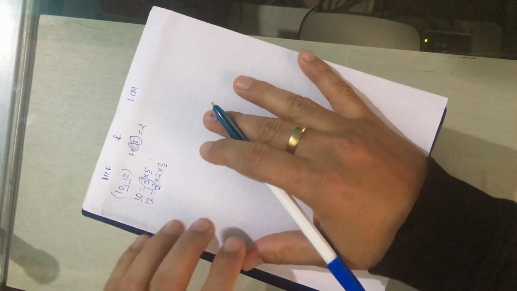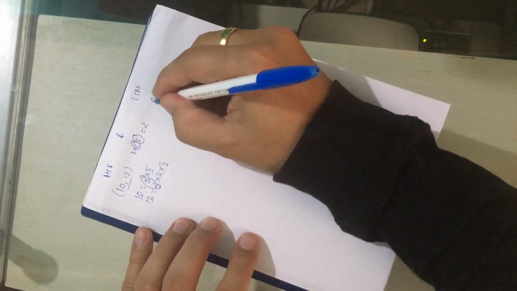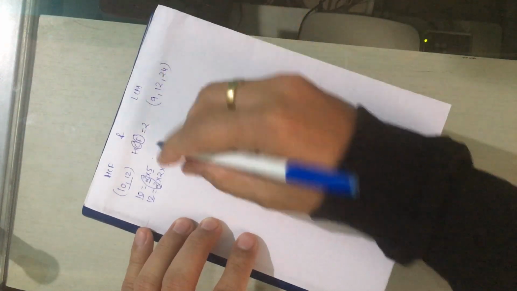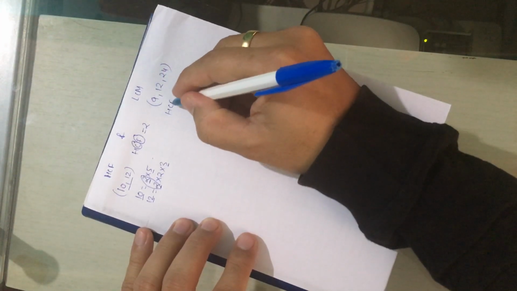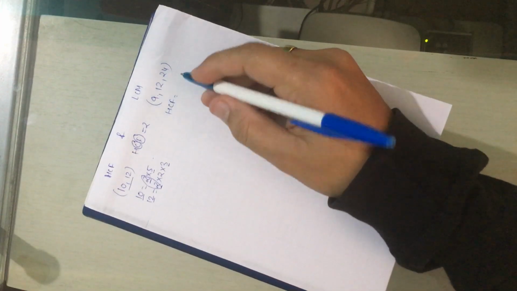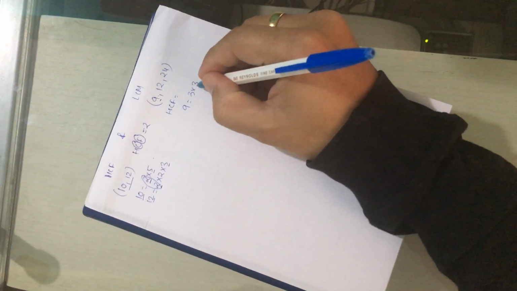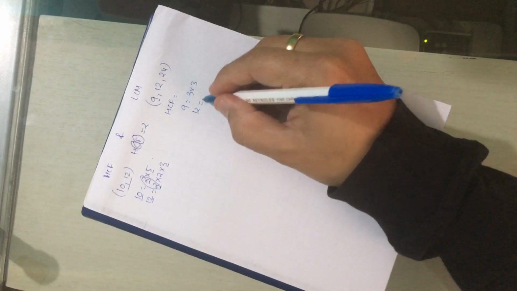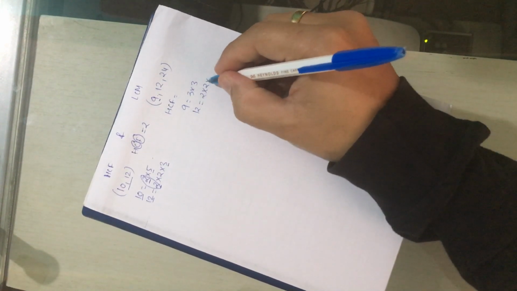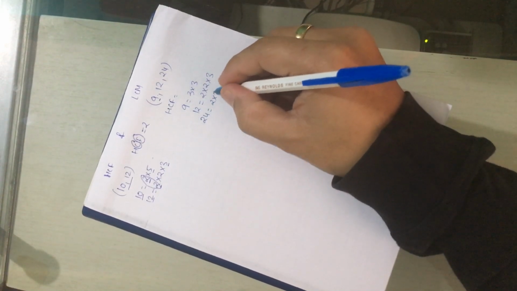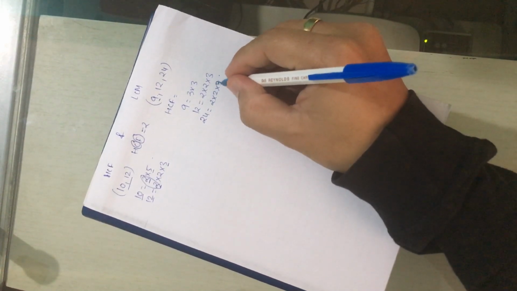Let's take another example to understand more. We have 9, 12 and 24, these three numbers, and we have to calculate the HCF. Again, you have to find out the factors. For 9, the factors will be 3 into 3. For 12, the factors are 2 into 2 into 3. For 24, the factors are 2 into 2 into 2 into 3.